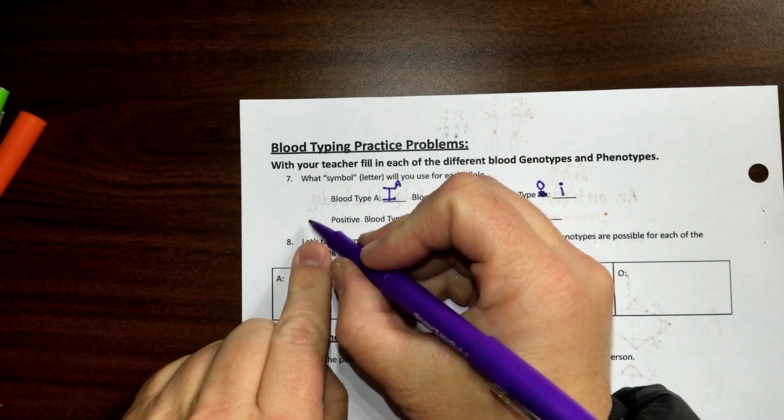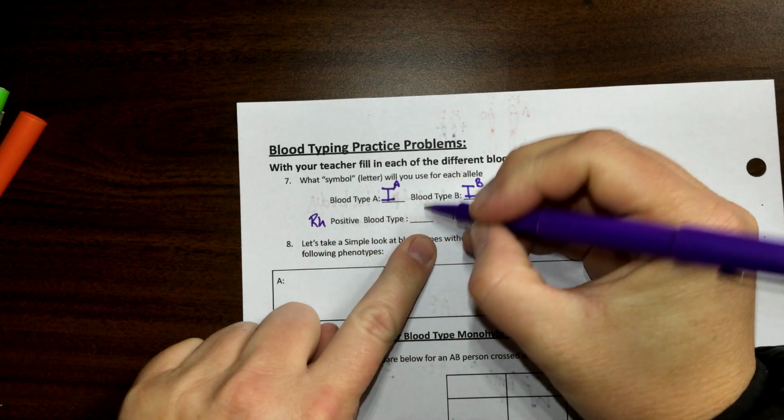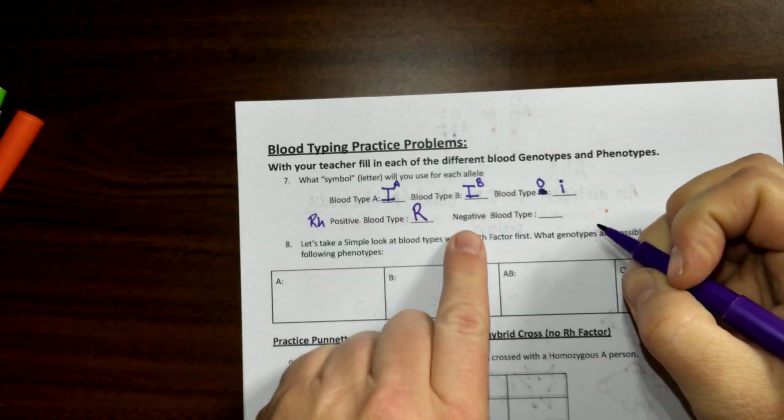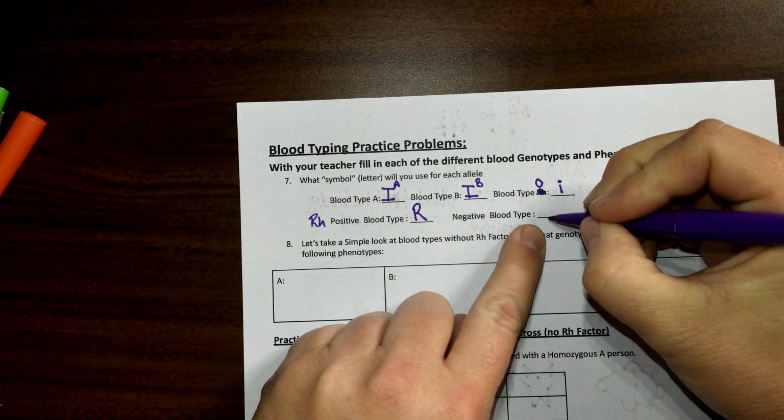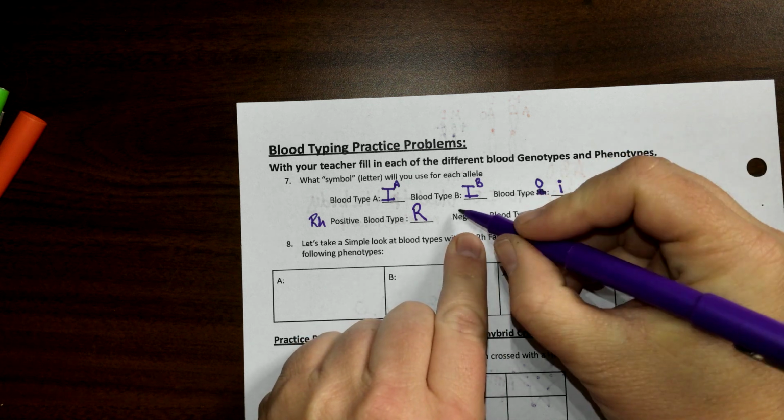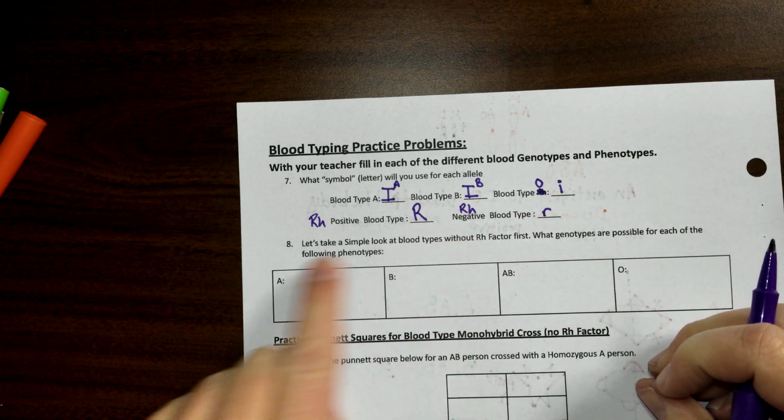If you are Rh positive, then we say that you are big R. And if you have negative blood, then you have little r. Okay, Rh negative.